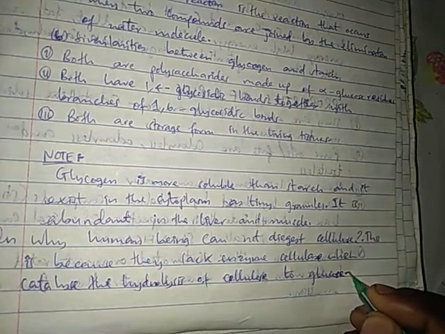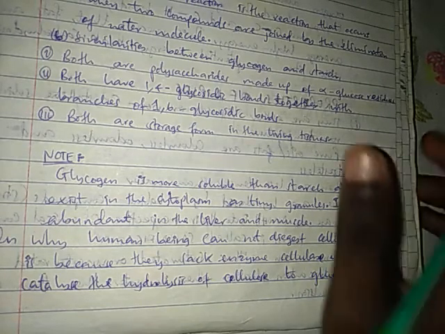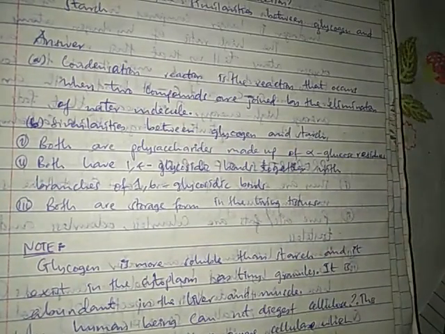Cellulose is made by the beta glucose. And about the similarities of glycogen and starch, as you can see here, both are polysaccharides made up of alpha glucose residues. Both have 1,4 glycosidic bonds together with branches of 1,6, and both are storage forms in living tissue.